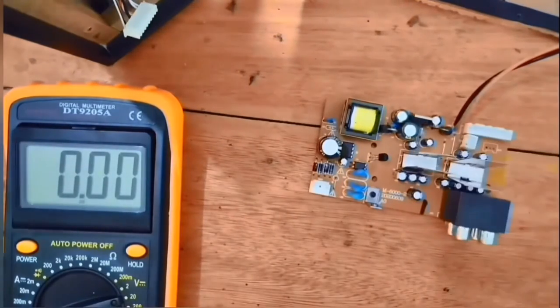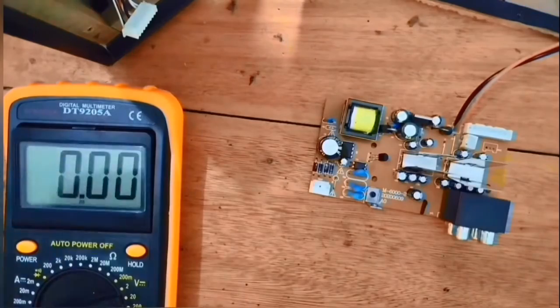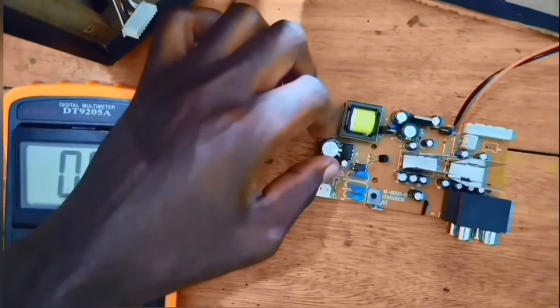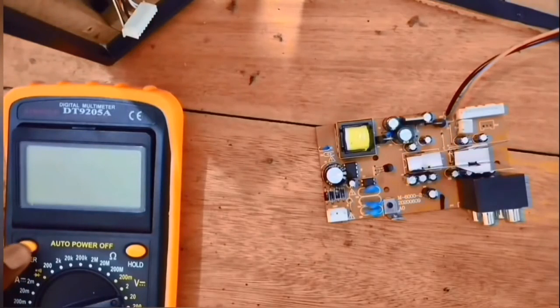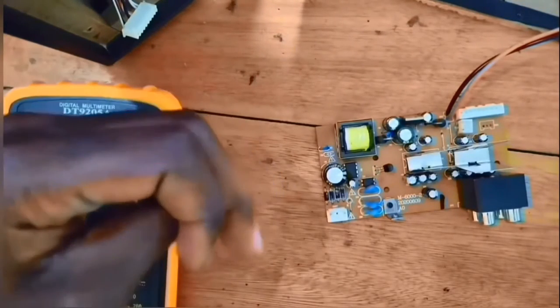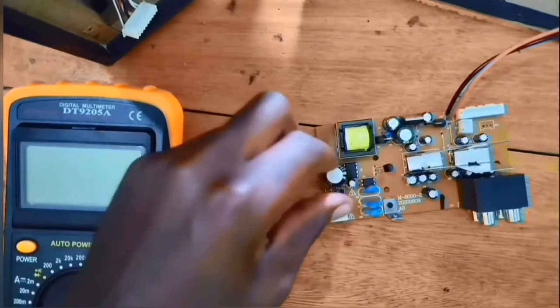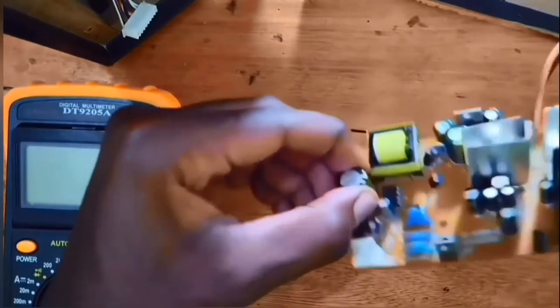Let's continue with step number 6, which is to make a visual inspection of your PCB. Visual inspection means, by using our eyes, we will concentrate on looking for all possible damage that can be seen by eyes on the PCB. Firstly let us identify all components in this PCB.